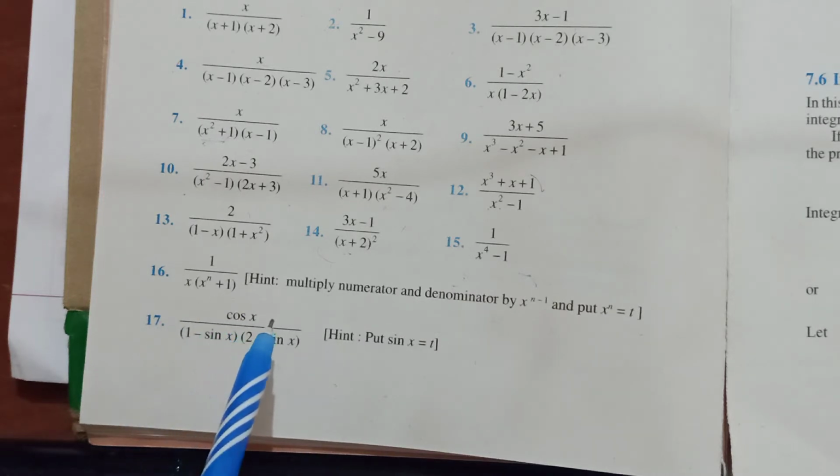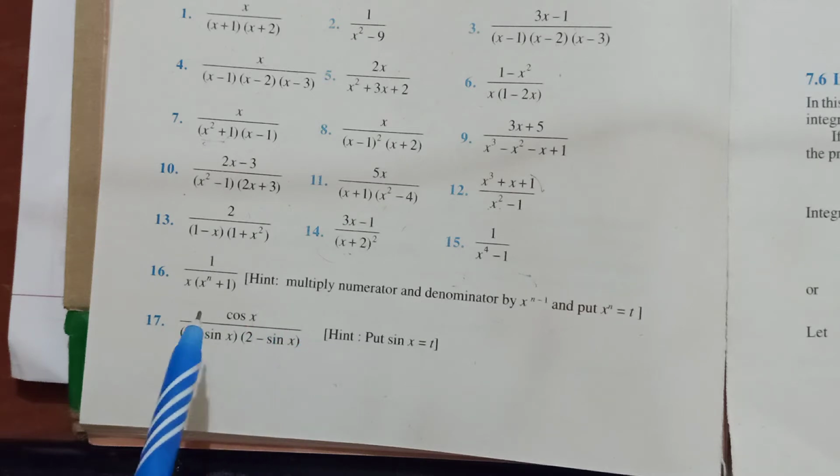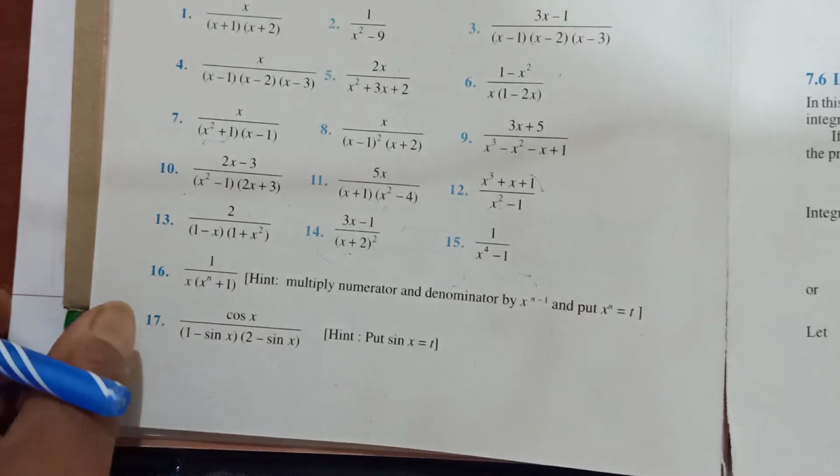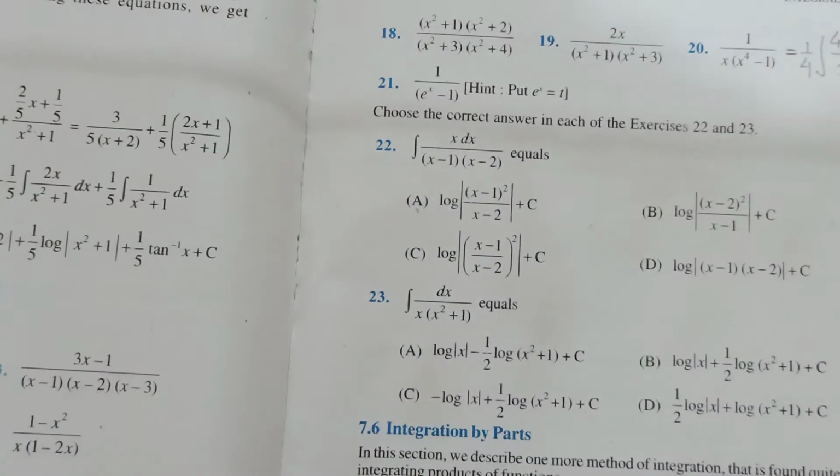This will come as cos x dx would be replaced by dt. So it will become simply dt upon 1 minus t, 2 minus t. And then you can split it to its partial fractions further. Okay, then next is your 18th one.